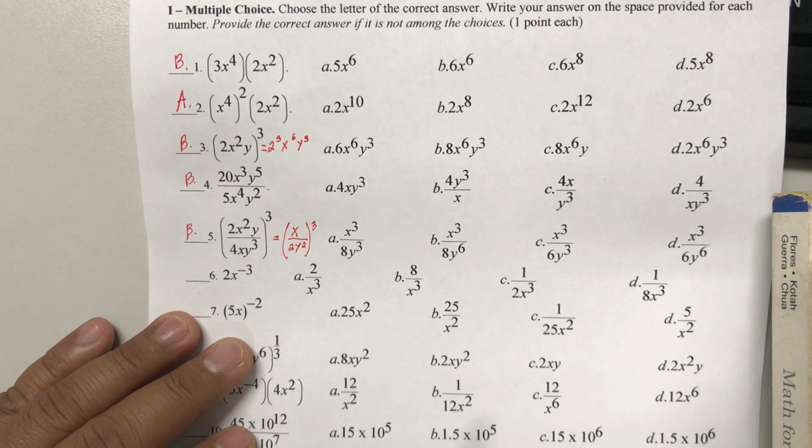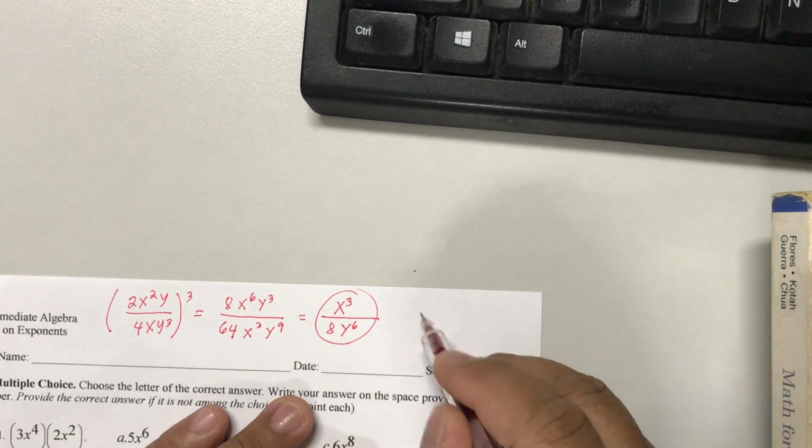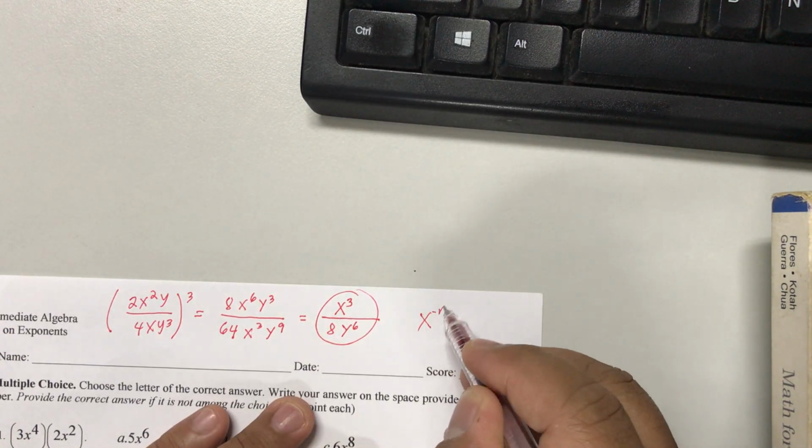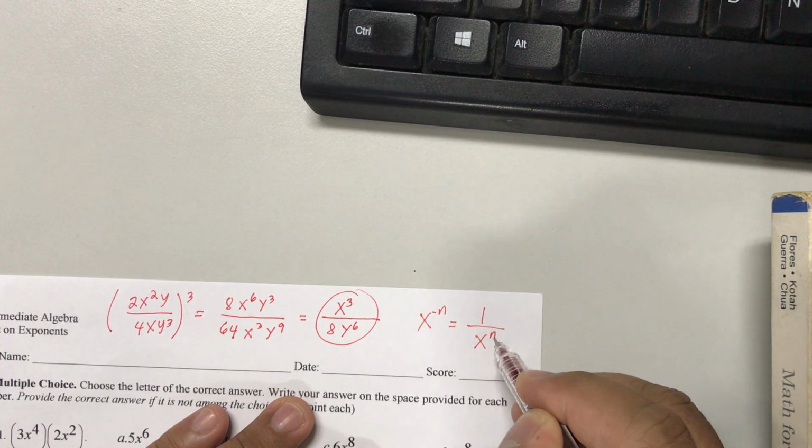The rule says that when you raise x to the power of negative n, it will be equal to 1 over x to the power of n. Again, x to the power of negative n would be equal to 1 over x to the power of n.